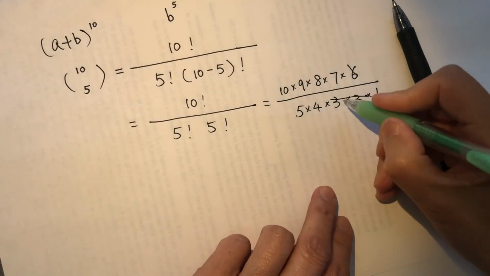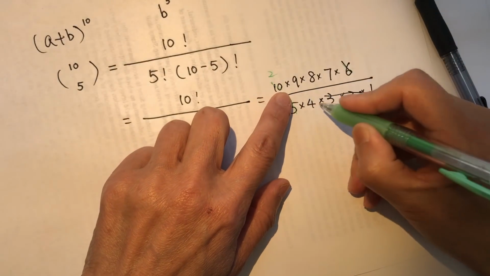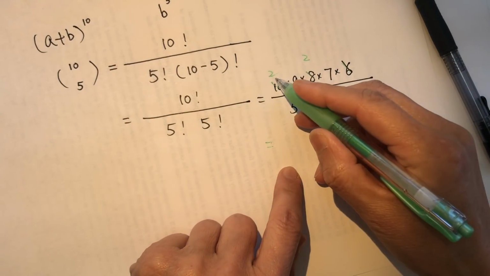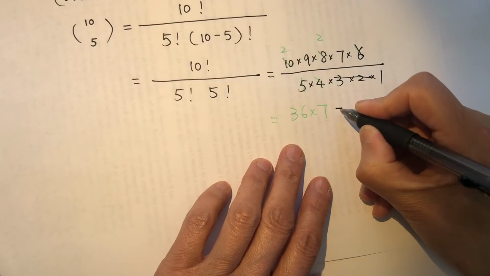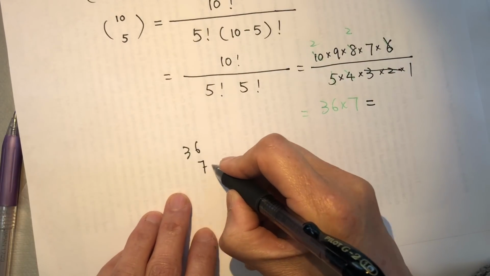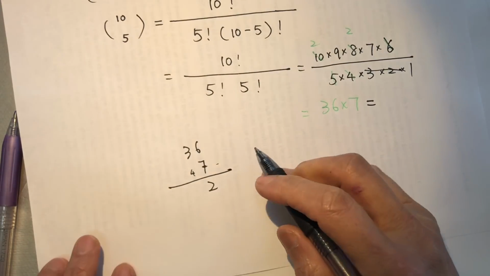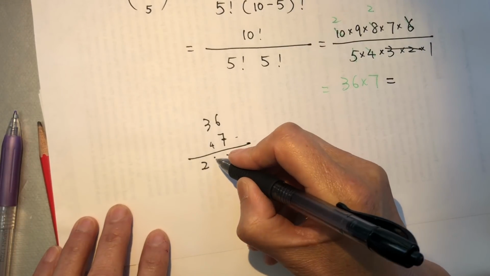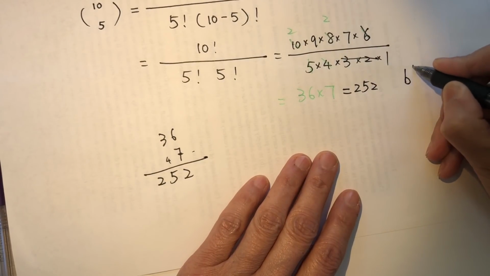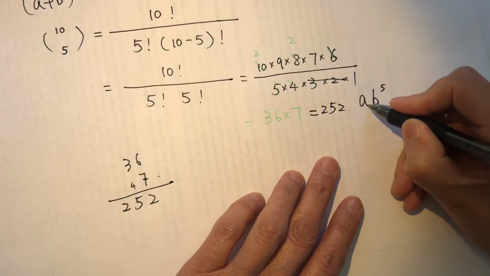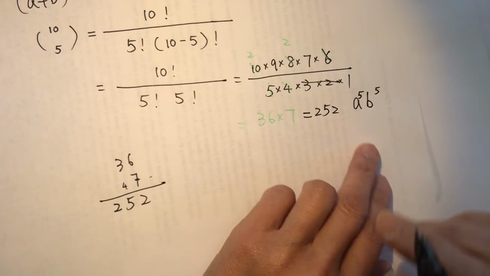I use another pen. And after cancelling, we get 252. So b to the power of 5. A to the power of how many? A and b together must be 10, so a to the power of 5 also.